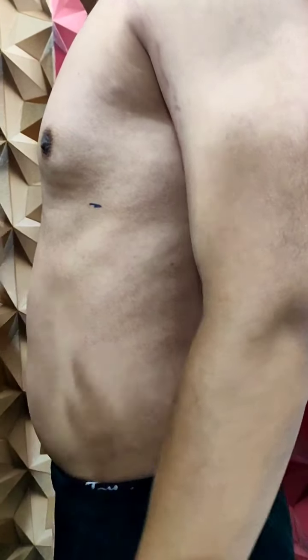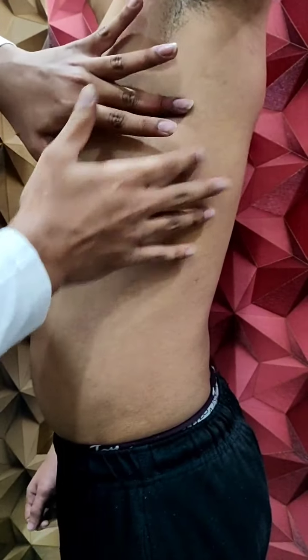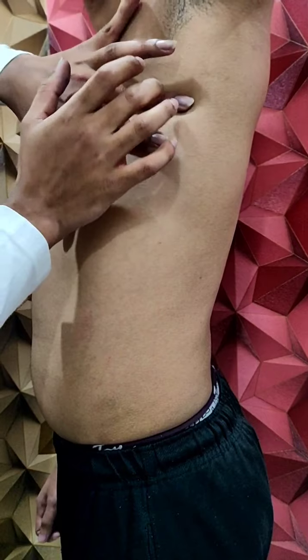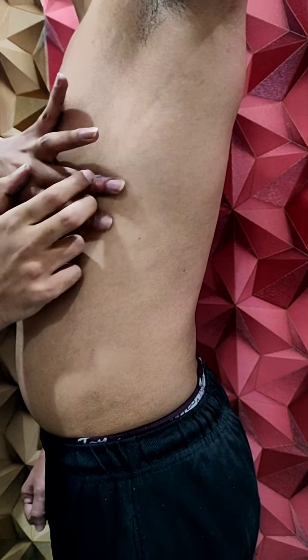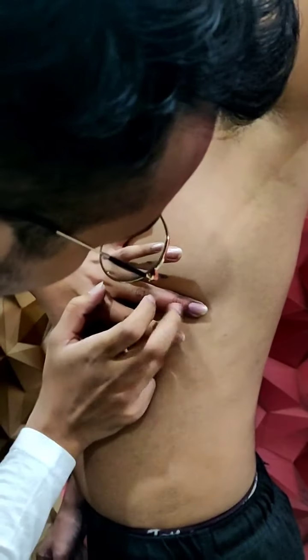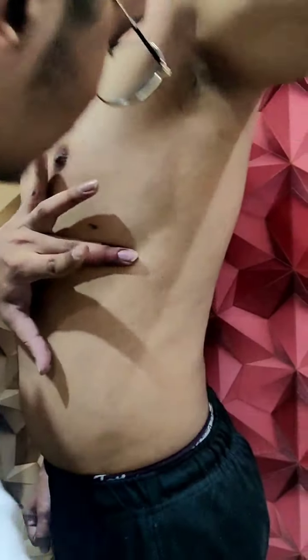Now we will go to the mid axillary line. Is that a noted sound?